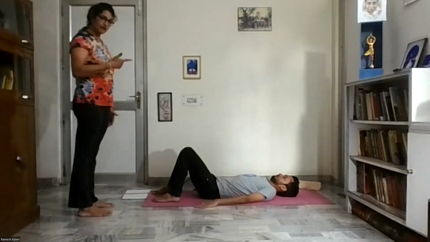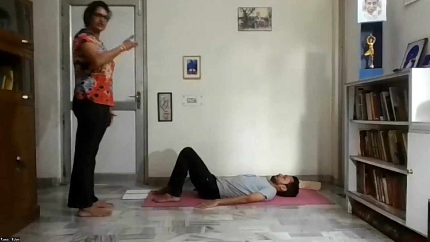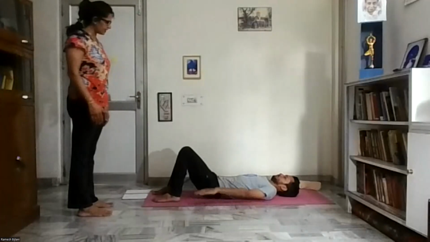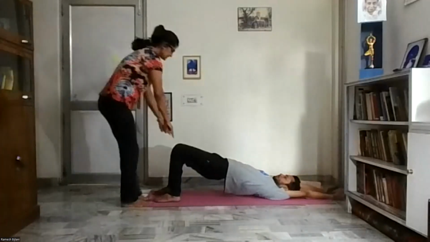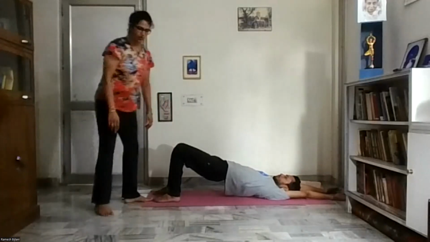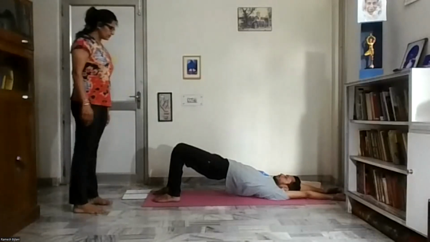And this time we'll use the arms also. Inhale, raise your arms, take them overhead while you are lifting the torso. All the movements together. Inhale. Very nice. Now keep the knees always aligned. Your knee should always be aligned with your second toe.